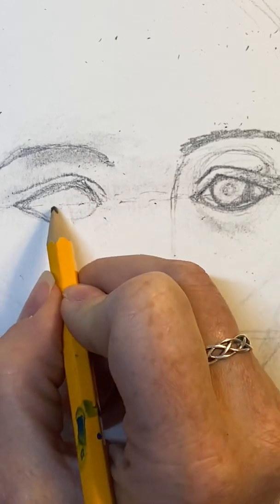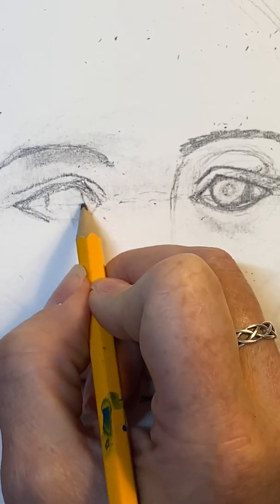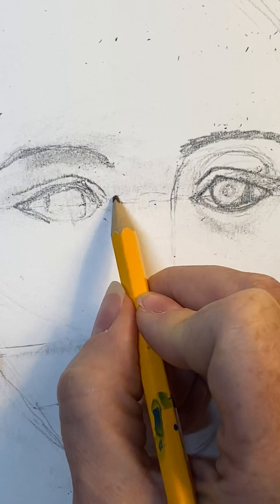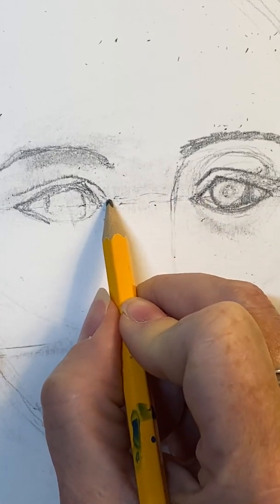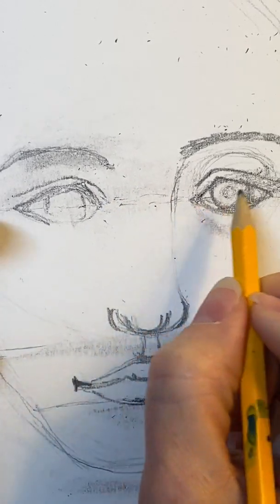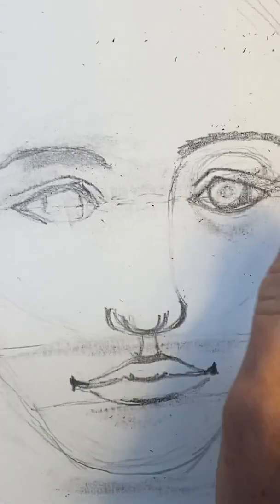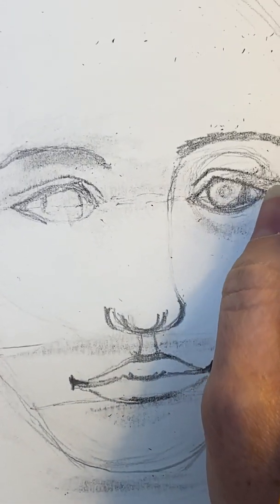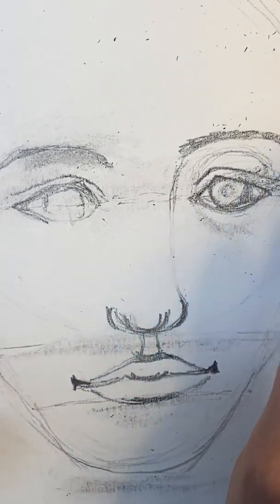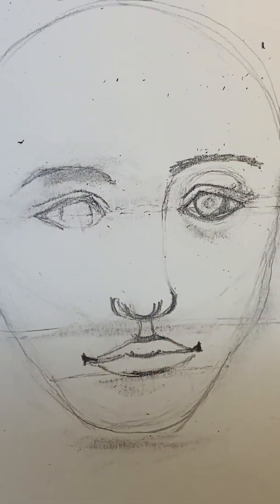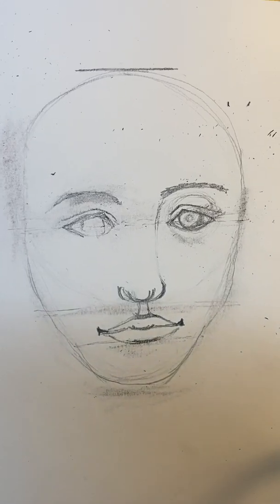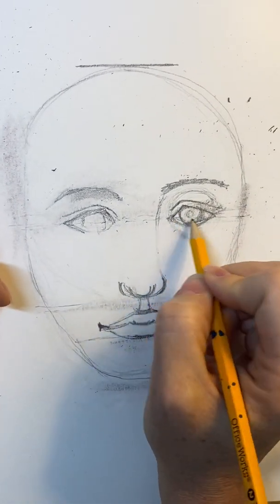We'll do the same thing for the iris on this side. One thing about how far apart your eyes are. It's easy to get lost drawing this beautiful eye over here with the eyelid and the eyebrow and everything, and then you realize it's way off on the side of the face. So check those measurements before you get into those details. It's really hard to move the whole eye when you've gotten this far.